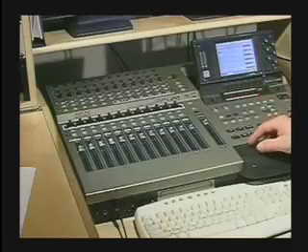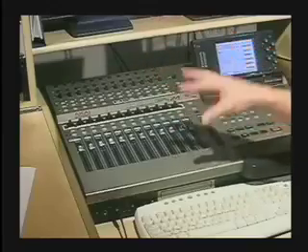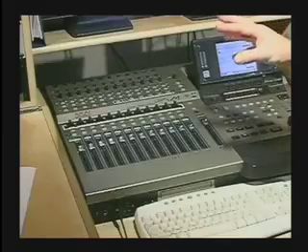Anything on the machine that's controlled by the pan pots and or the faders can be automated.